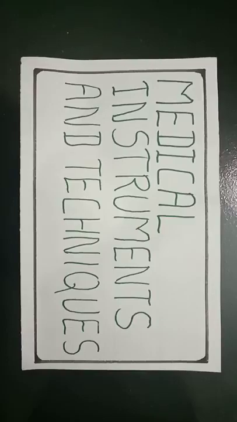To record the electrical impulses of the brain, some electrodes are fixed on the scalp region. Here, scalp region means the outer surface of the skull. So to measure the electrical activity of the brain, electrodes are first placed on the scalp region. Understand? And by using computers, the information is recorded.